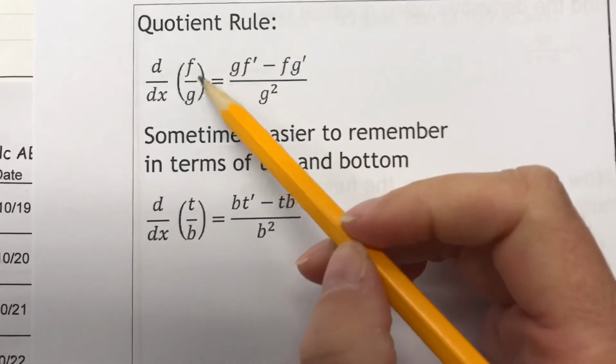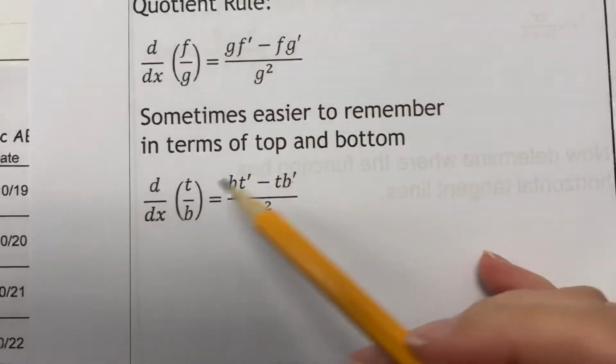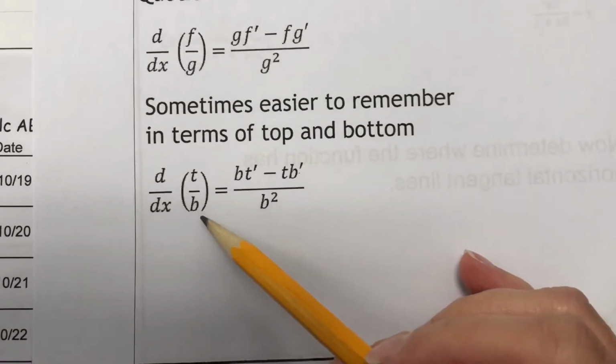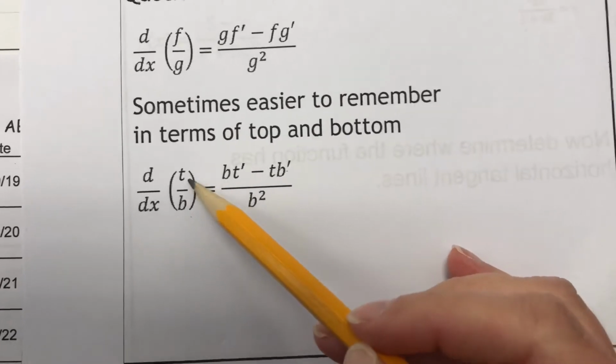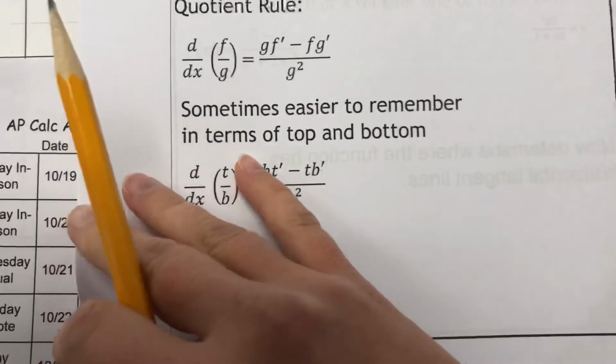Today we learned the quotient rule. This is just how you take the derivative when two functions are divided. I think it's easier to think about it this way. You just do bottom times the derivative of the top minus top times the derivative of the bottom, all over the bottom squared. So let's do a little example.